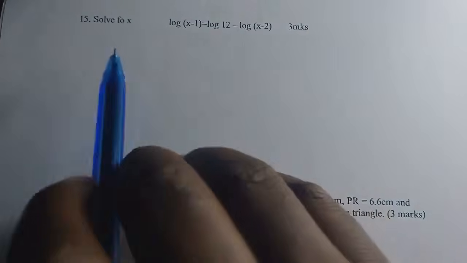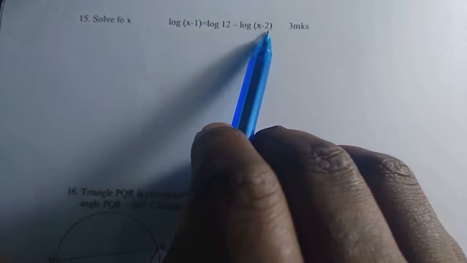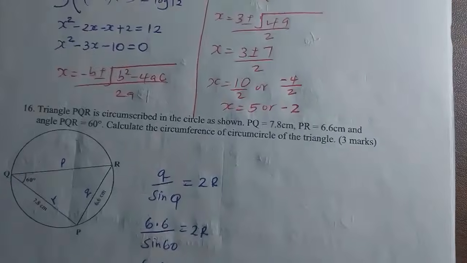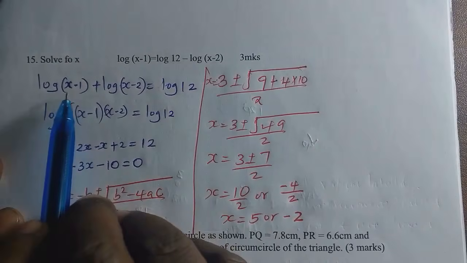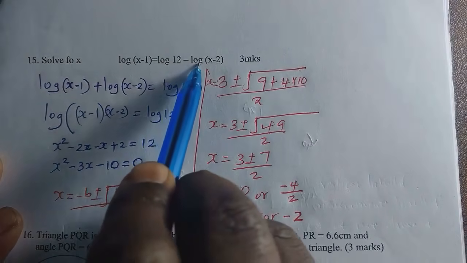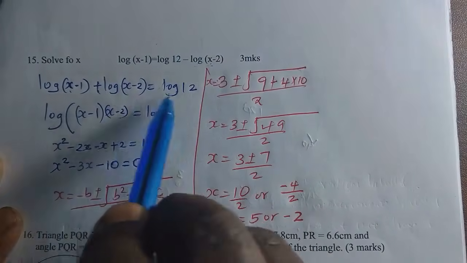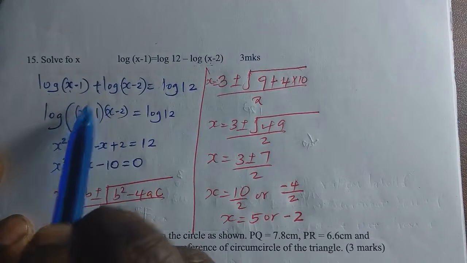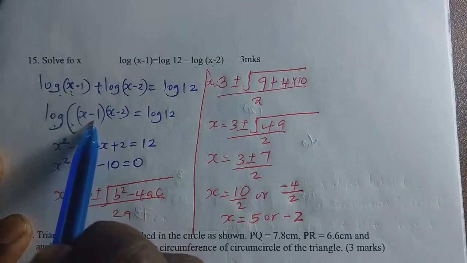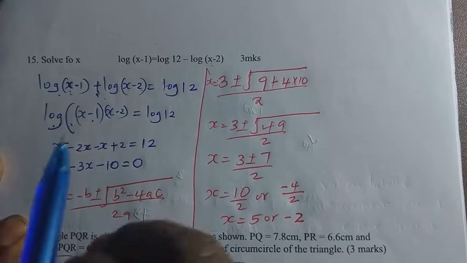Solve for x. Log of x minus 1 is equal to log 12 minus log of x minus that. So let me take you very fast. This is how you go about that. Log of x minus 1 plus log of x minus 2 is equal to log 2. So I have taken this log to this side, this one to this side. Log is common, so take 1 log into x minus 1 times x minus 2, because addition means multiplication in logarithms, is equal to log this.